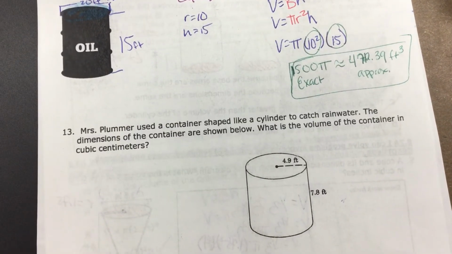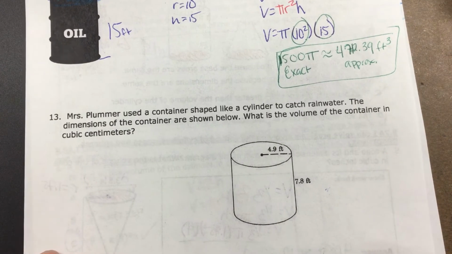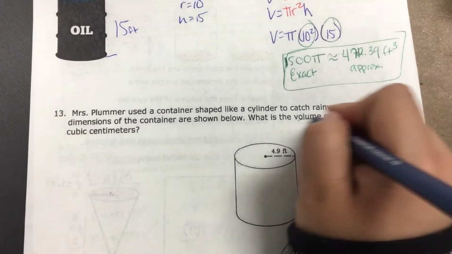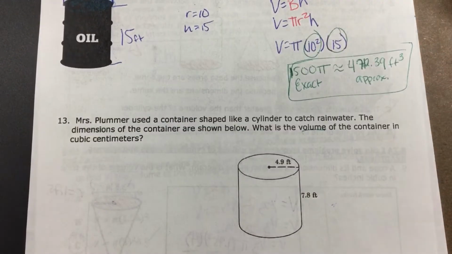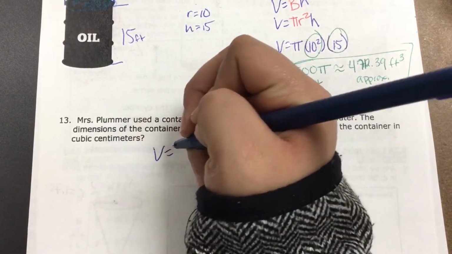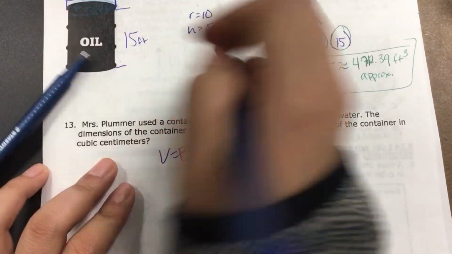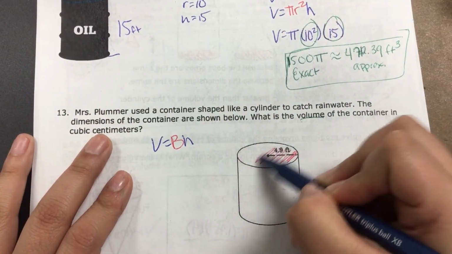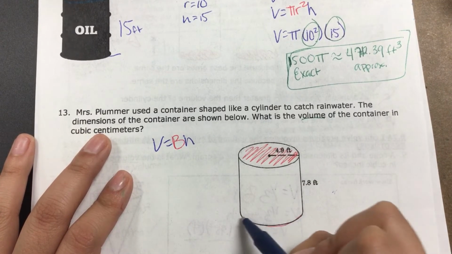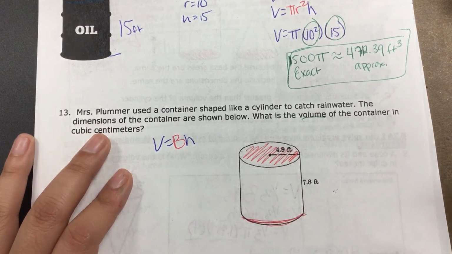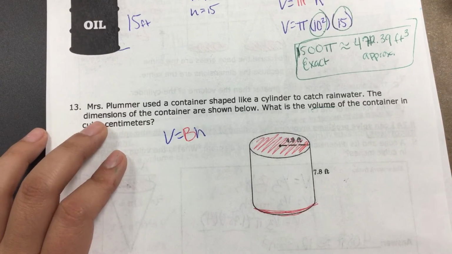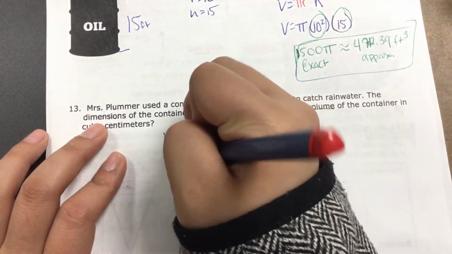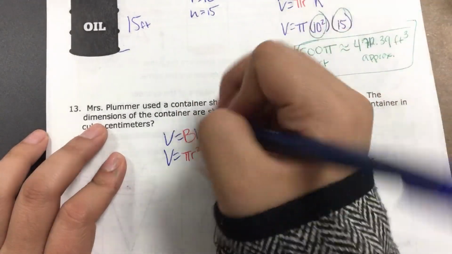Mrs. Plummer used a container shaped like a cylinder to catch rainwater. The dimensions of the container are shown below. What is the volume of the container in cubic centimeters? So again, volume, another cylinder, so we're using our same exact formula. V equals BH. Gotta identify our base. Hey, it's a cylinder. We know that means our base is a circle. Or should I say circles, since we have two of them. Okay. So let's go ahead and replace B with our circle area formula, pi r squared times h.